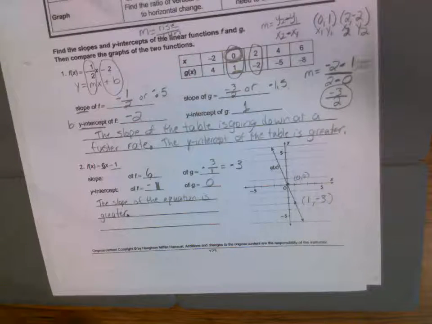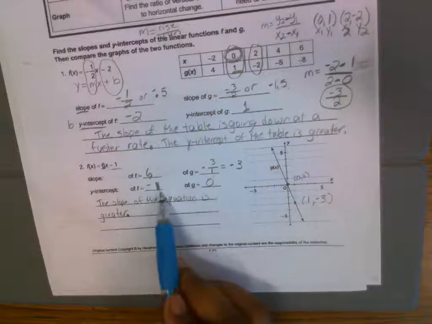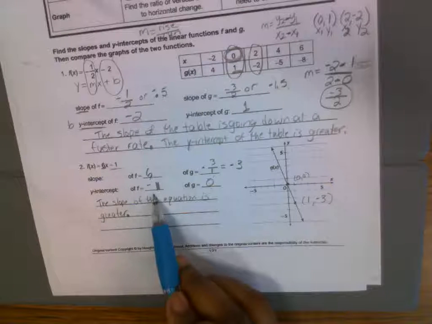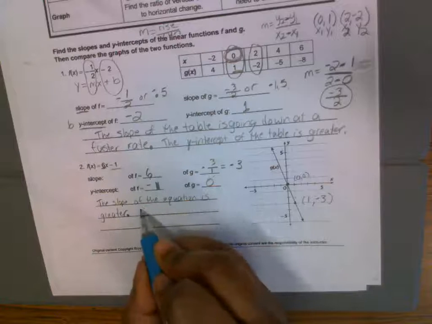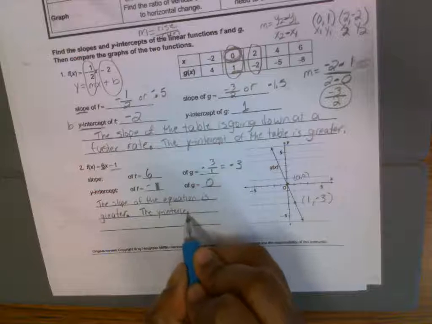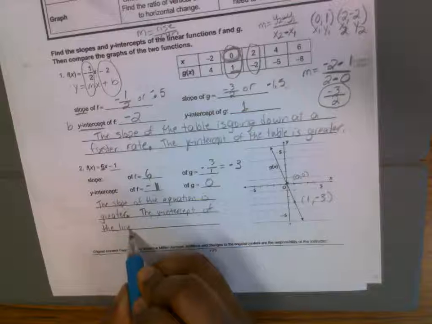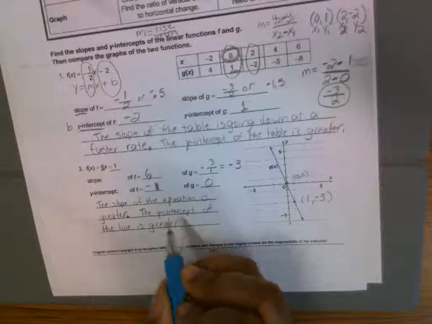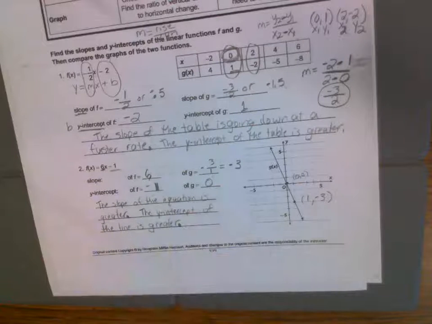All right, let's look at the y-intercept, okay? We got the y-intercepts here. The y-intercept 0 is actually greater than -1. So the y-intercept of the line is greater. Okay. And I'll pause for the calls and put a period at the end of my sentence.